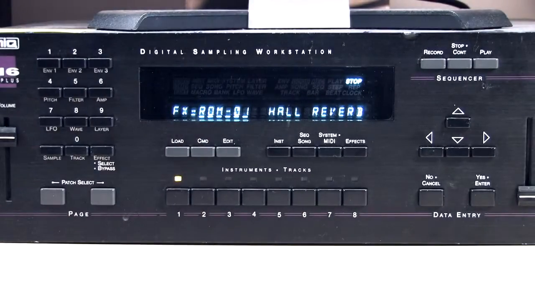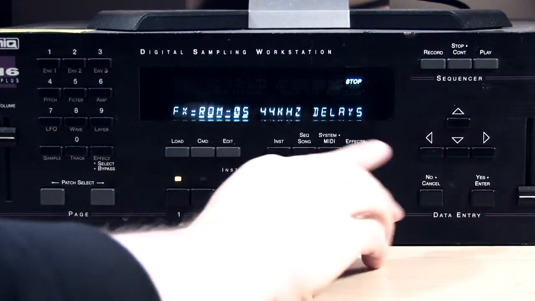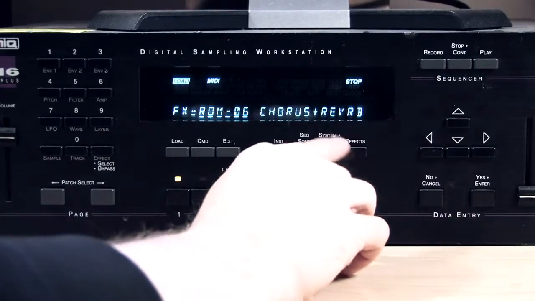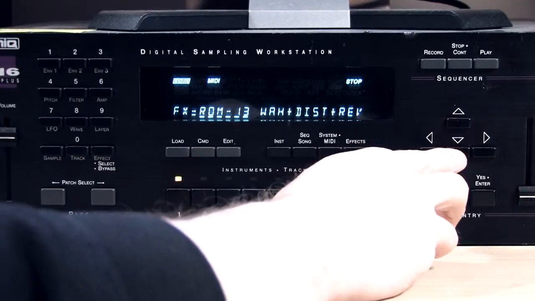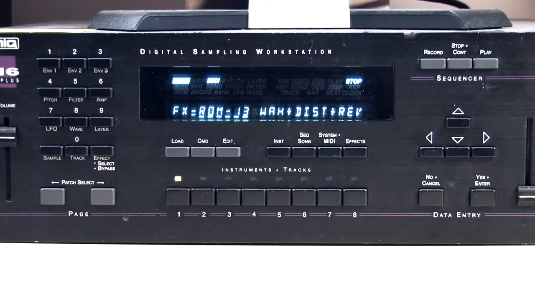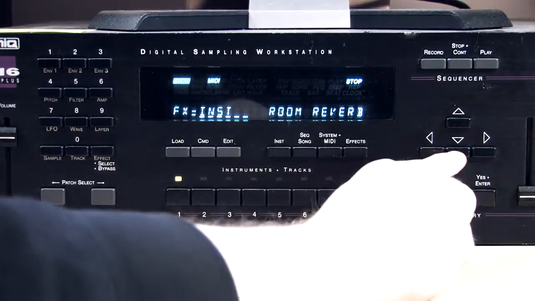ROM, those are pre-loaded effects. They cannot be overwritten or changed. Those are permanently in memory. So there's various algorithms, reverbs, delays. This one happens to be a mix of chorus and reverb, phaser reverb, so on and so forth. The EPS-16 is limited. It tops out at 13 effects. The ASR10 has more, as I mentioned previously. This here is the reverb that loaded up when I loaded a drum kit. If you loaded a different patch, there is probably a different effect.